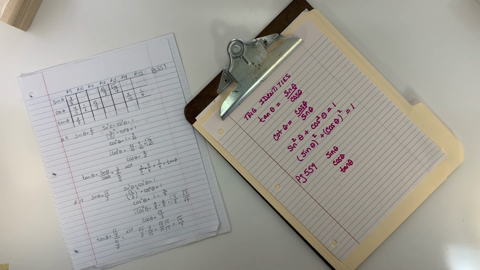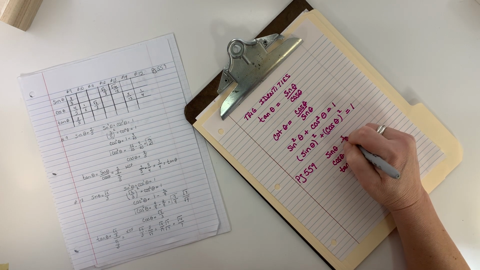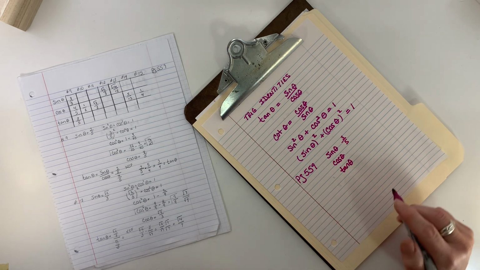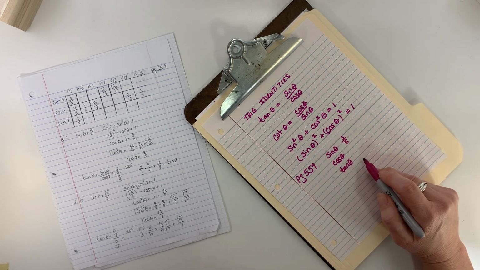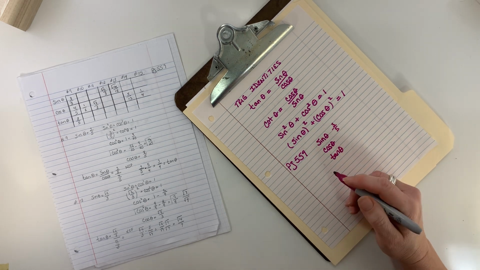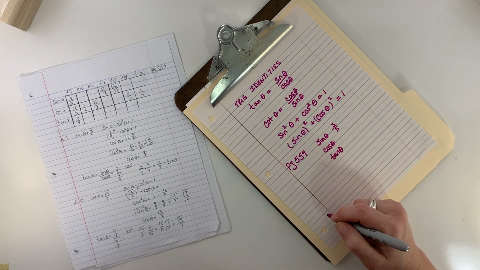So they give us that the sine of theta is equal to 3/5. Okay? So how are we going to work this out? How are we going to find out what the cosine of theta is and what the tan of theta is? All right? So we use the information. We know that the sine of theta is equal to 3/5.